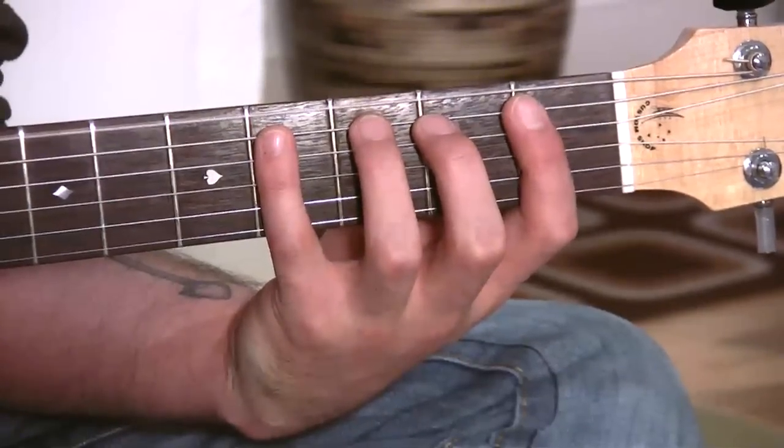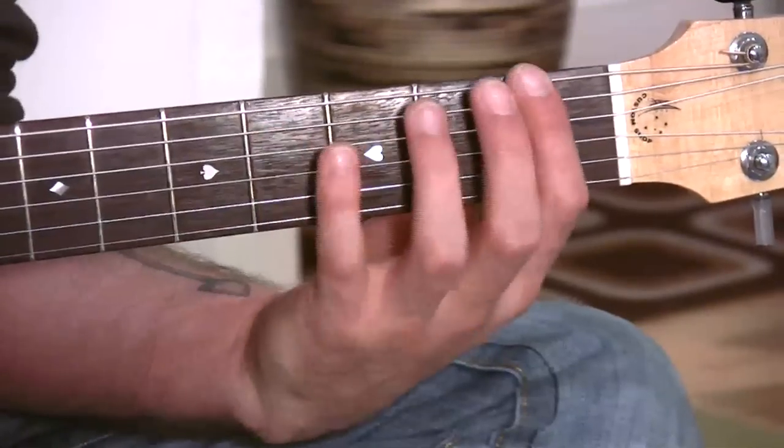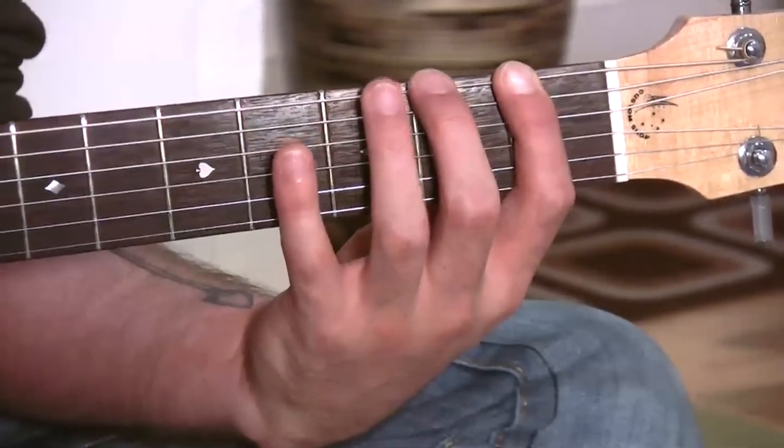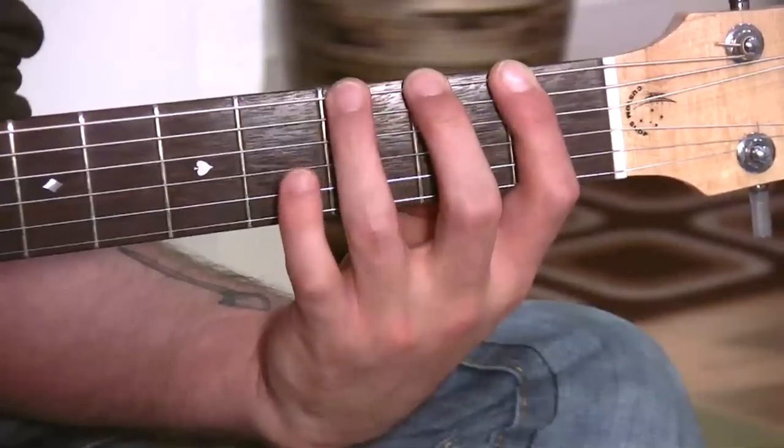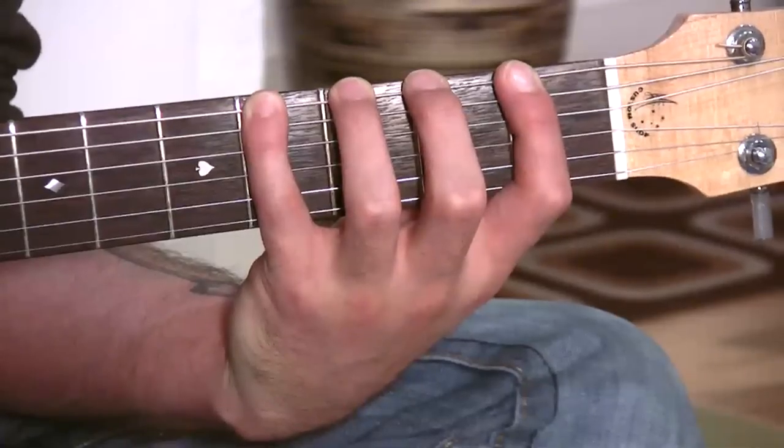Lastly, we've got the thick E string, which is of course the same as the thin E string. Open is E, first fret is F, second fret is F sharp, third fret is G, fourth fret is G sharp.